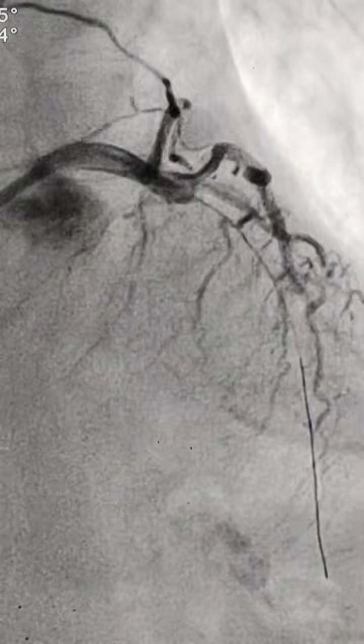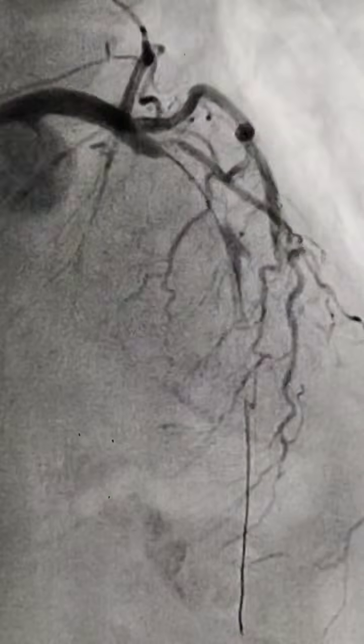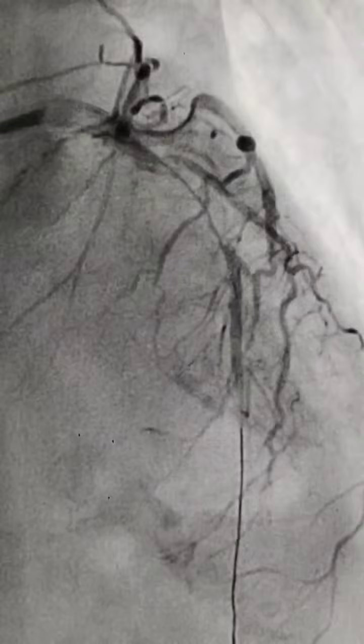Then again I did the balloon daughtering 3-4 times, and then I did multiple balloon dilatations sequentially in the LAD. This was a 2.5 balloon, and even after balloon dilatation there's no flow. You can see minimal flow is there. With all the tries we got flow. You can see the flow is there in the LAD, distal LAD.